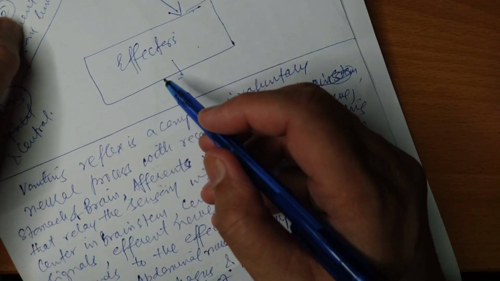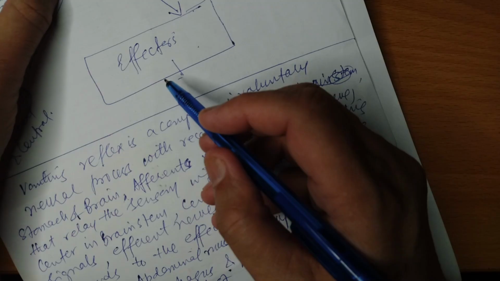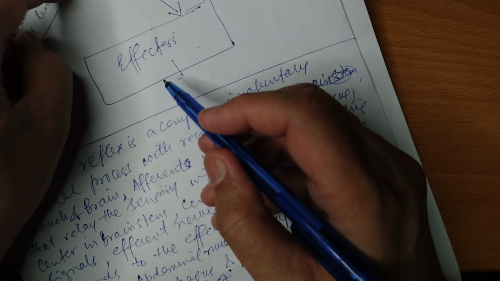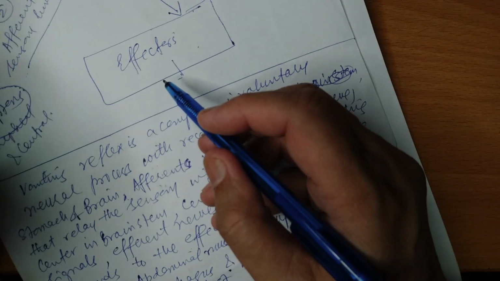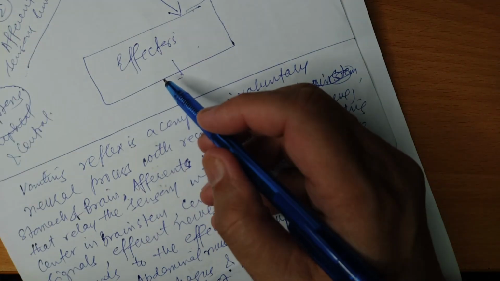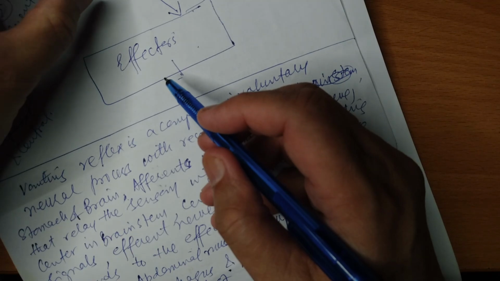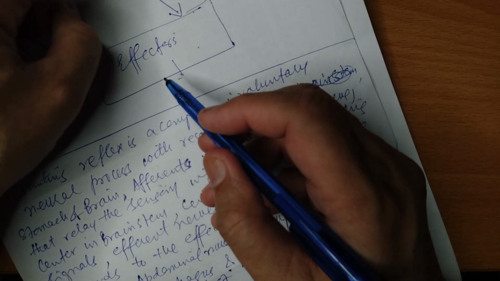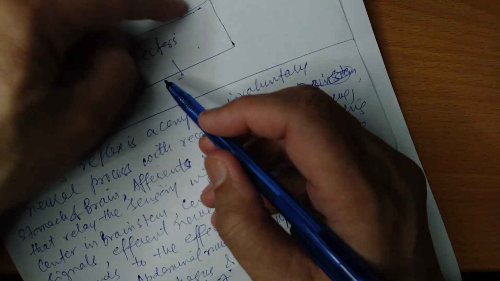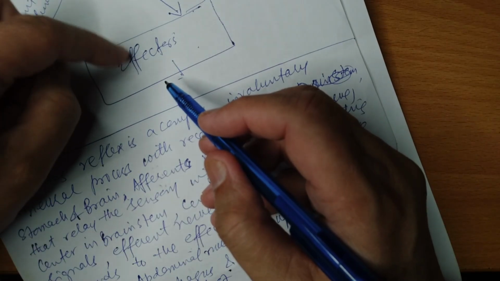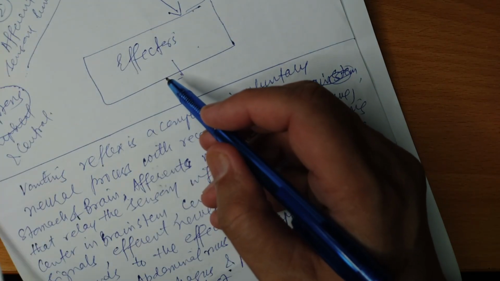conveyed by the receptor through the afferent nerves to the vomiting center is analyzed and processed, and also the information received from the chemoreceptor trigger zone, that is the peripheral and central receptors of the chemoreceptor trigger zone, is analyzed and processed, and the signal is sent to the efferent limb or the motor part of the reflex to the effectors, and these effectors actually execute the act of vomiting.